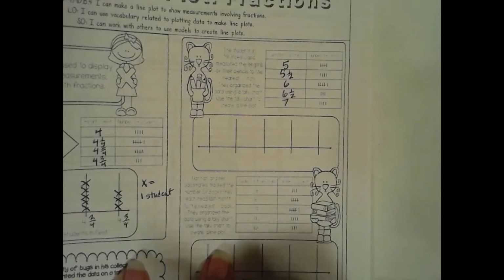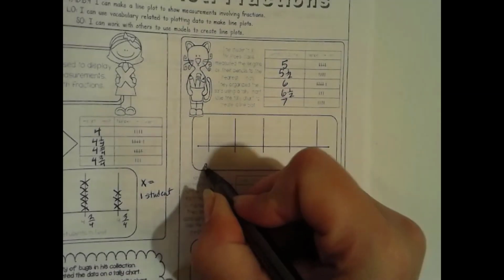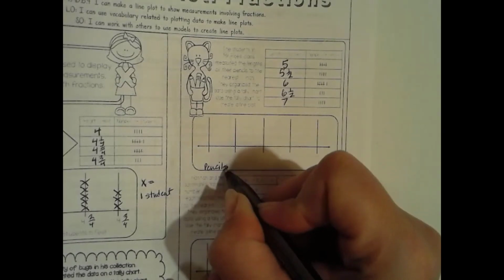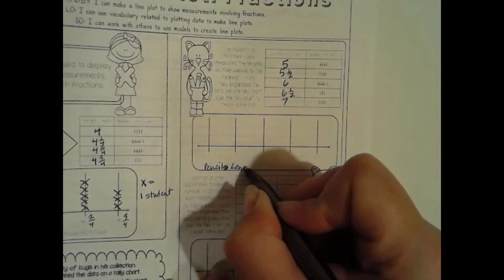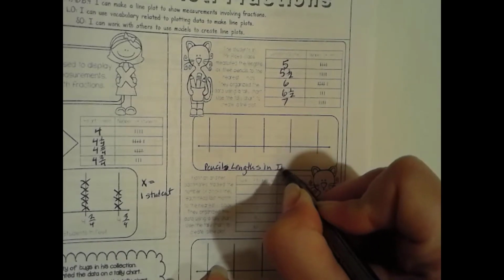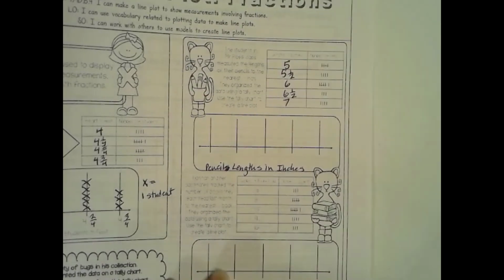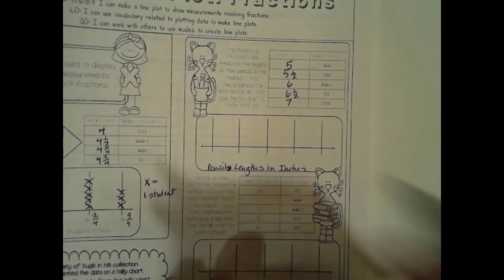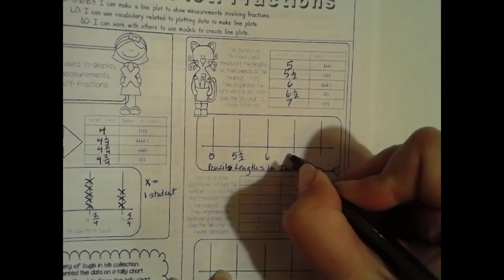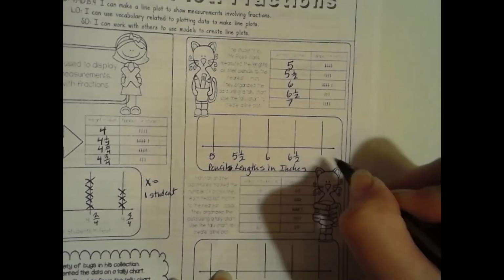So our scale is pencils, or lengths in inches. So our smallest number is 5. Then it's going up by ½ inches. 5.5, 6, 6.5, 7.